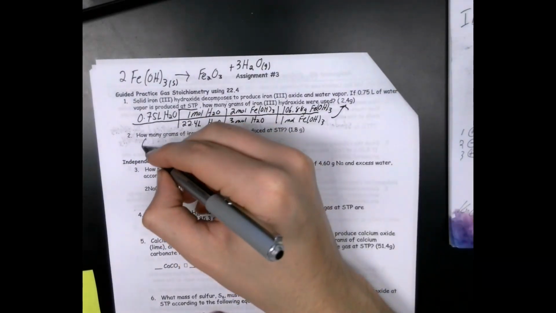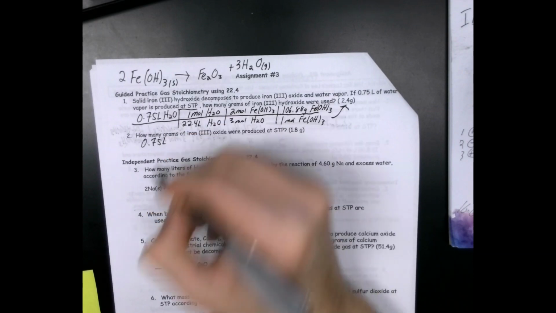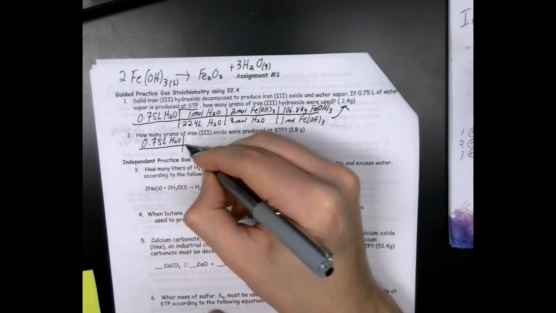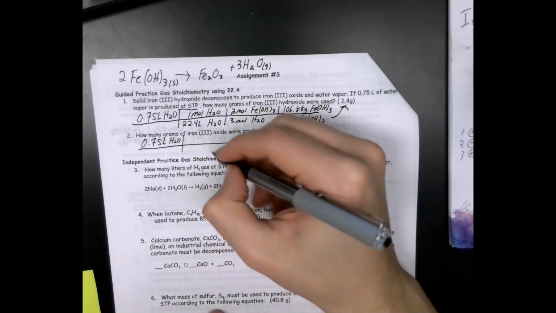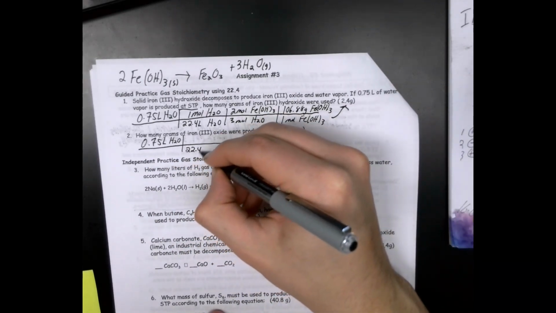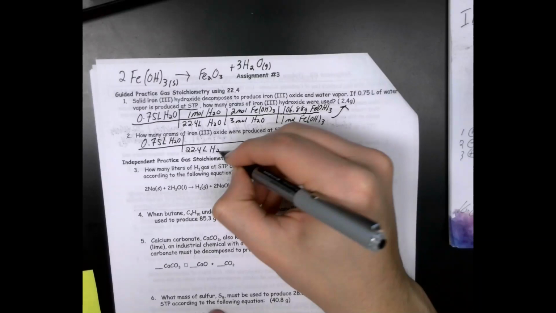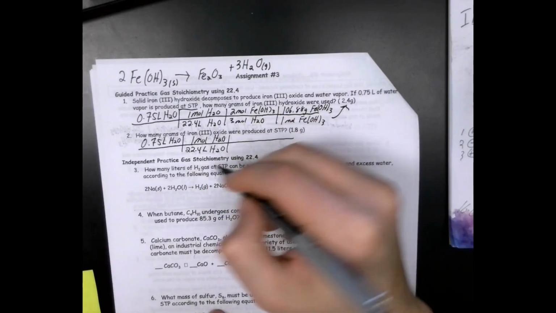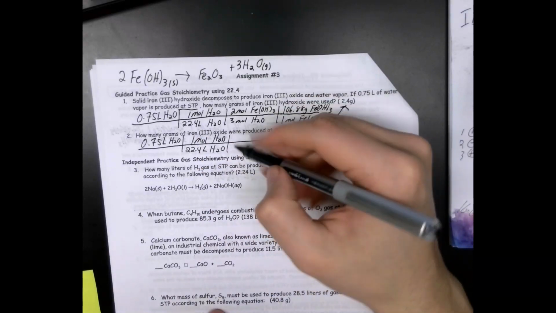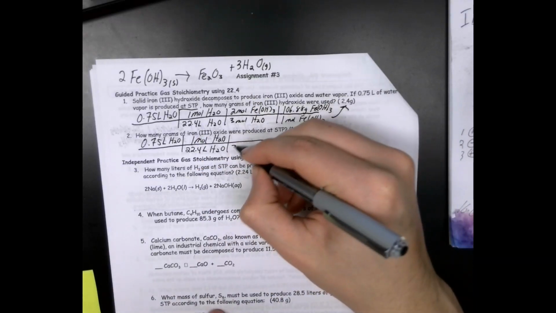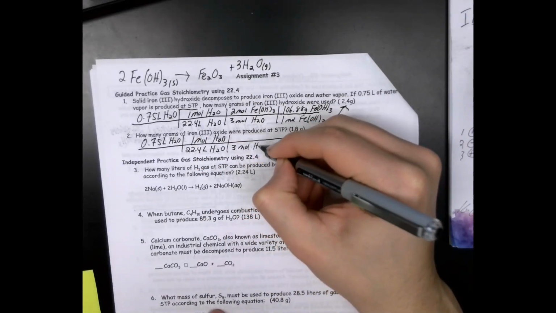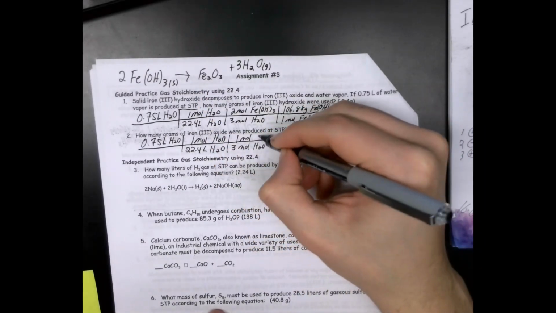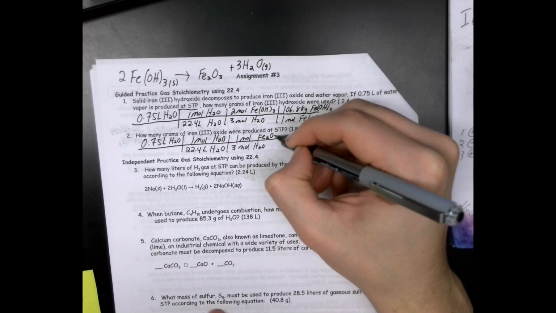So let's start off with 0.75 liters of H2O. Then I have 22.4 liters of H2O is 1 mole of H2O, and this is true because it's at STP. Then I have 3 moles of H2O from the mole ratio corresponding to 1 mole of Fe2O3.